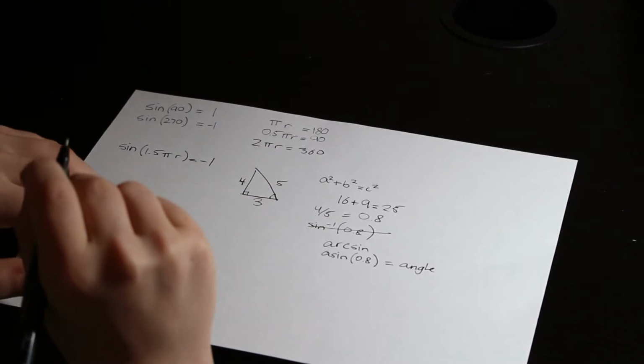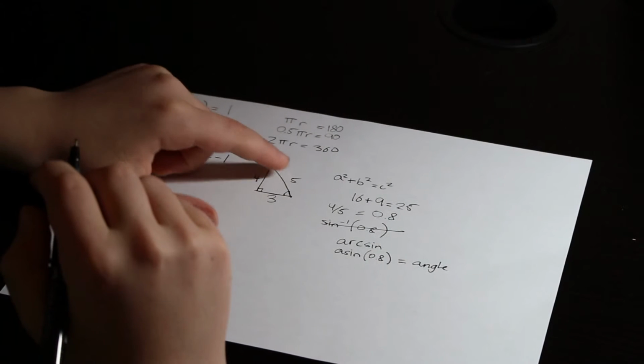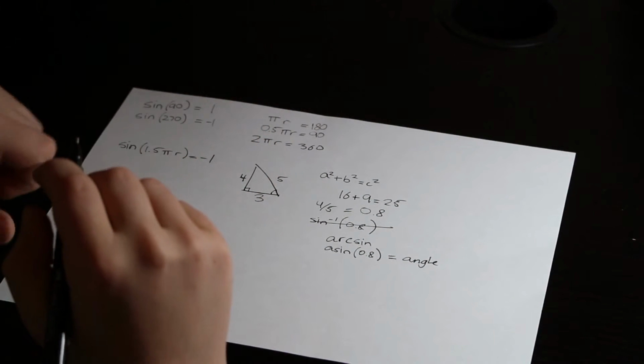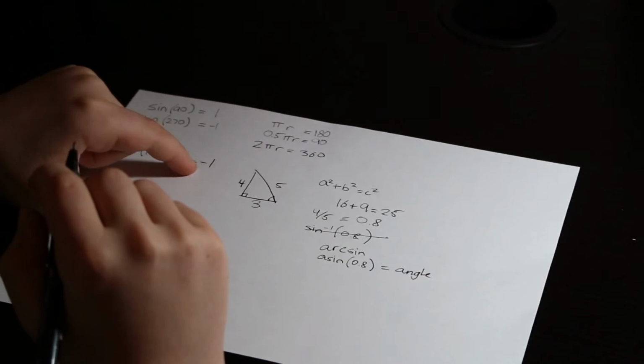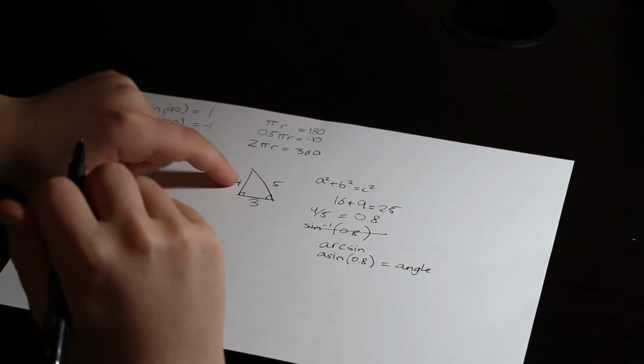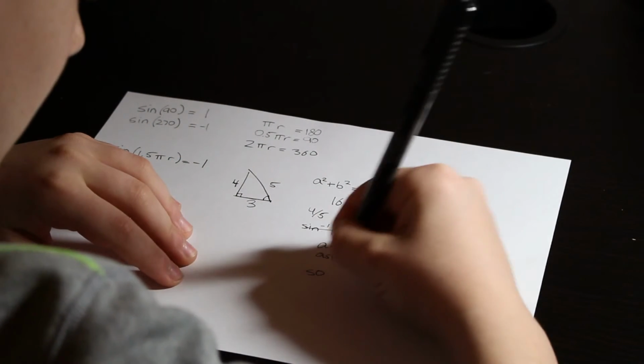And a little tip for remembering that sine equals opposite over hypotenuse, cosine equals adjacent over hypotenuse, and that tangent equals opposite over adjacent is SOHCAHTOA.